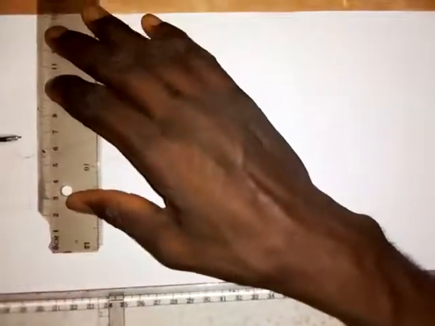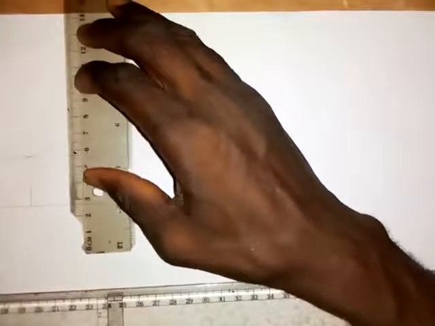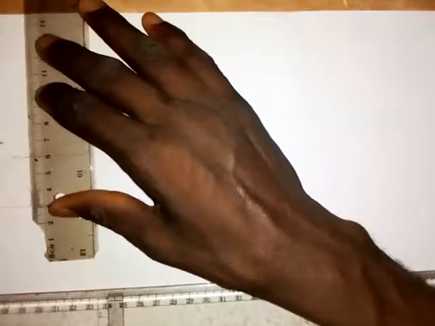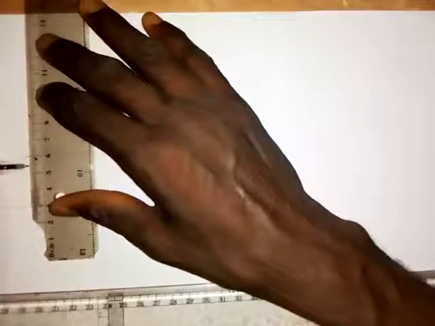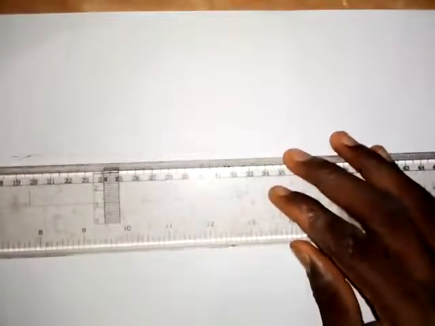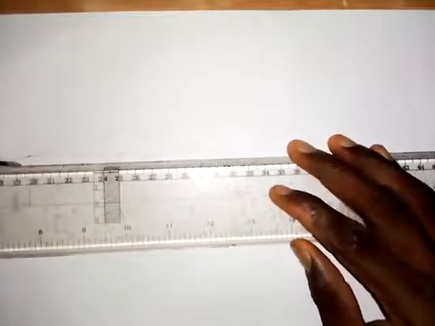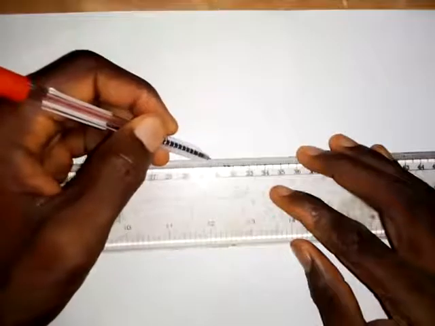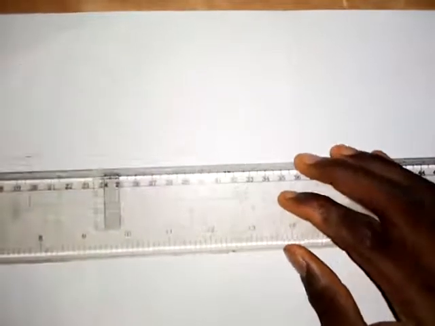All right, so we have this. The next thing is that from this point, just come down a little bit, like 5 millimeters. So you move your T-square to this point, and you draw a horizontal line to the left, and draw a horizontal line to the right, like this.